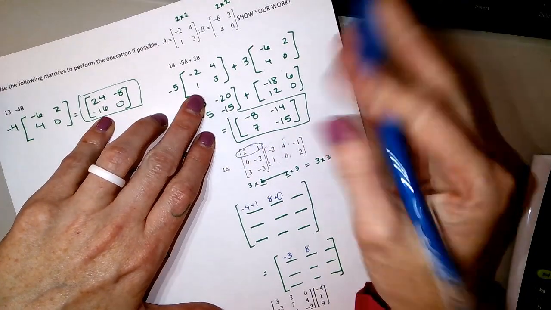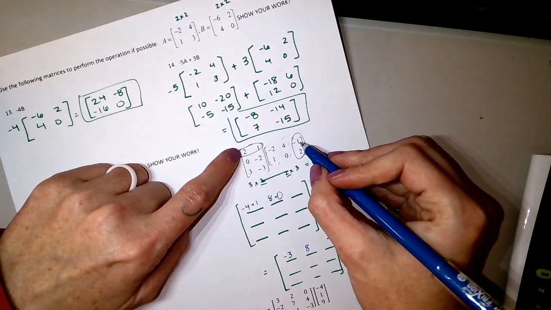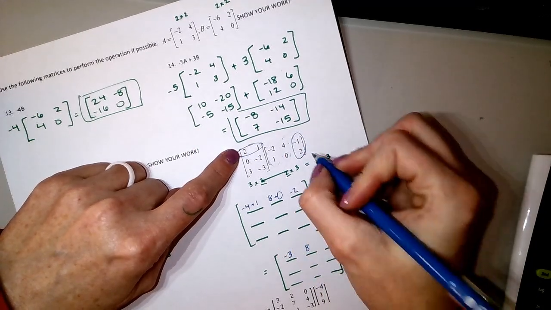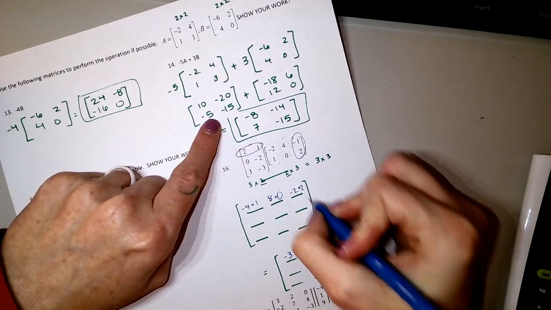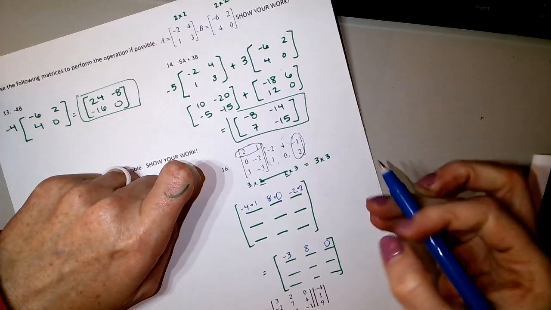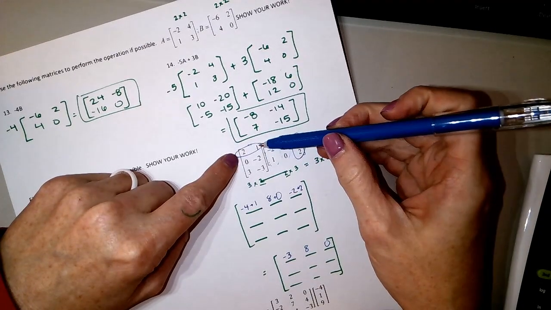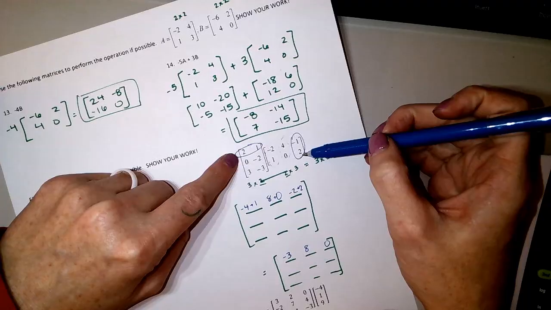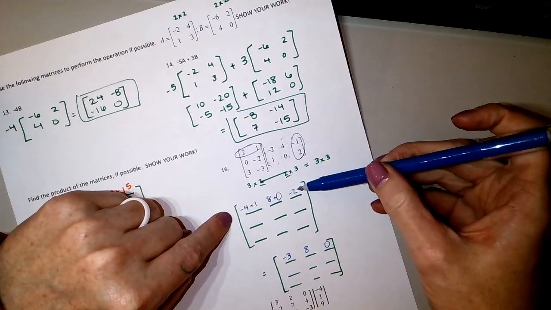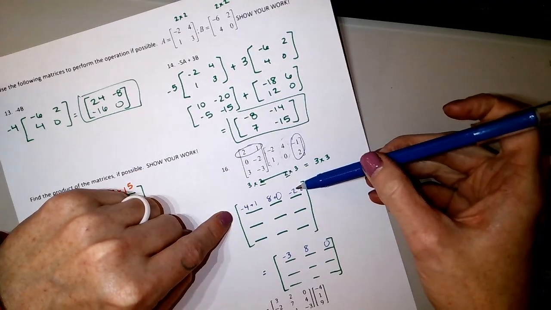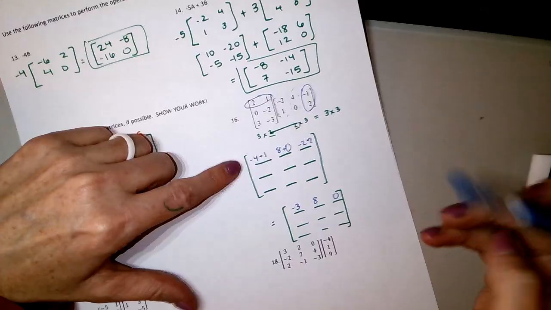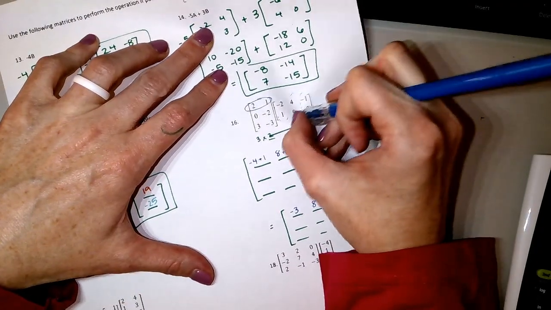Now let's do the first row with the third column. 2 times negative 1 is negative 2. 1 times 2 is 2. Add those together and you get 0. Notice that the one for the first row, third column, I'm putting in the first row, third column location.